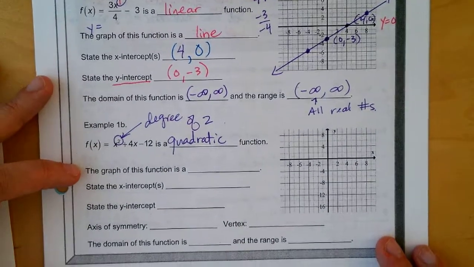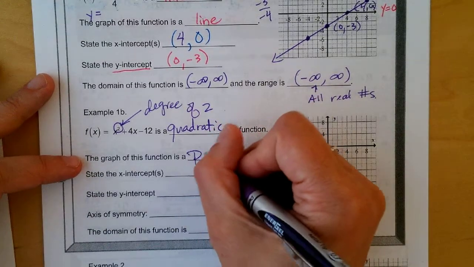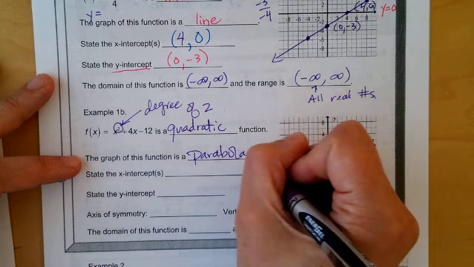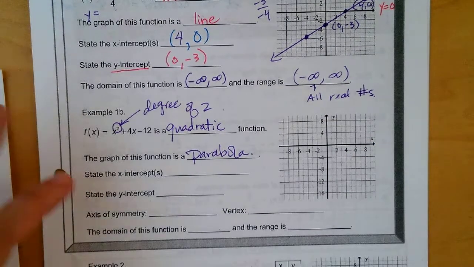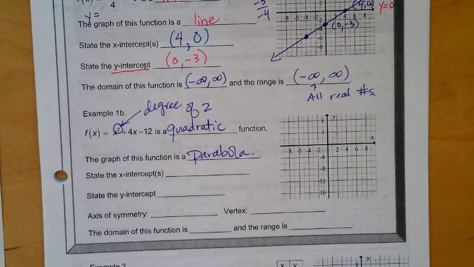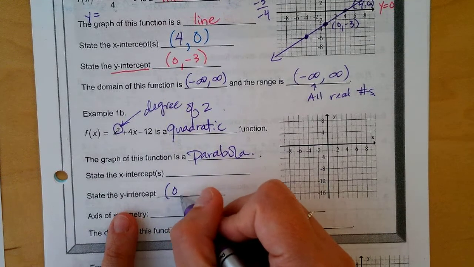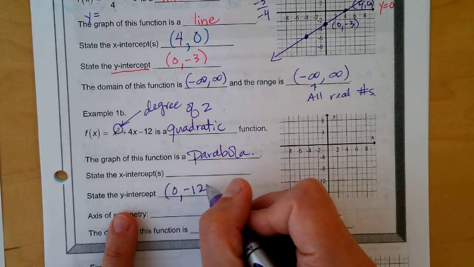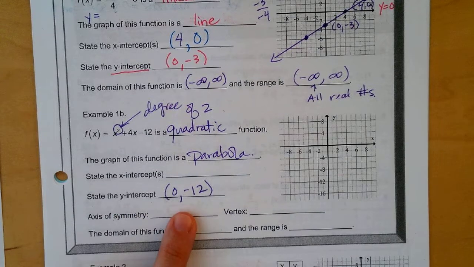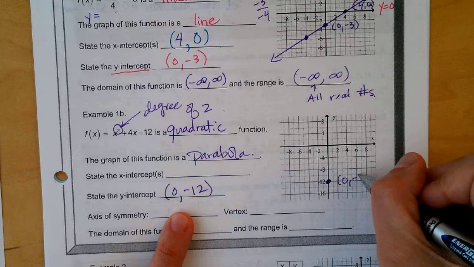What will the graph of a quadratic function look like? Yes, a parabola. Okay, state the x-intercepts. Now again, the x-intercepts are a little bit more challenging. I prefer the y-intercept first. Let's do the y-intercept. Does anybody know what the y-intercept is? Yes, 0, negative 12. That's as an ordered pair, (0, -12). So we know it's going to cross over here, (0, -12).